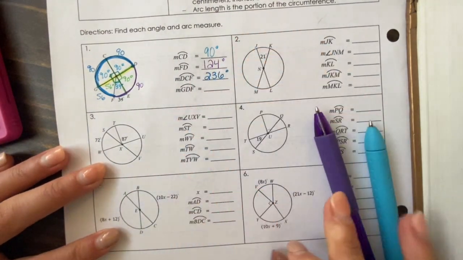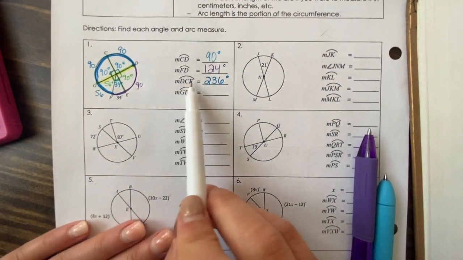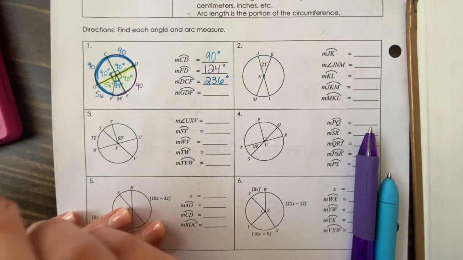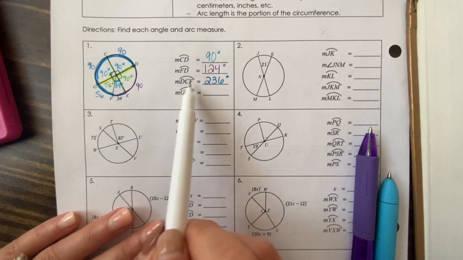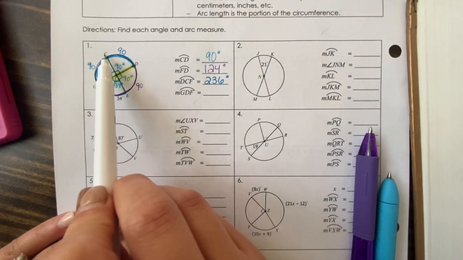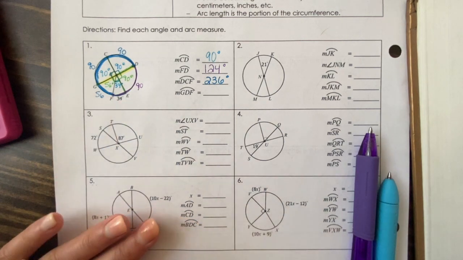And you can check this a few different ways. You know that it has to be a major arc, so your answer should be greater than 180, which it is. Also, you want to make sure that you follow the order here. You want to start at D, go through C, and end at F.